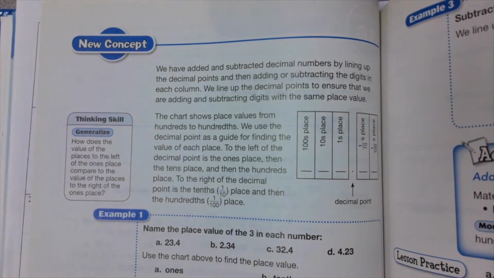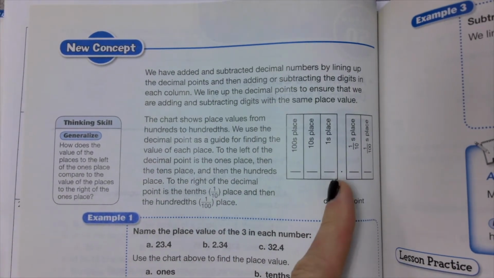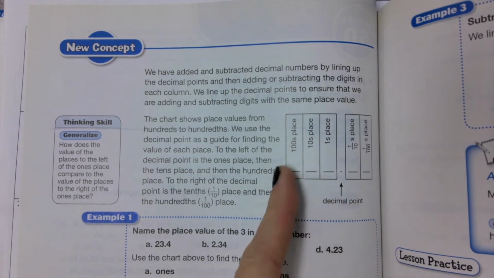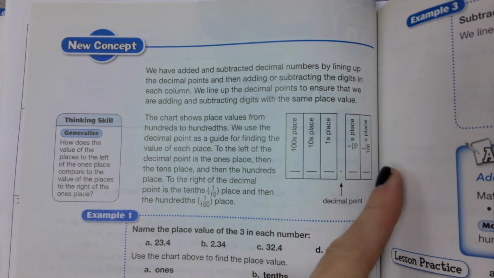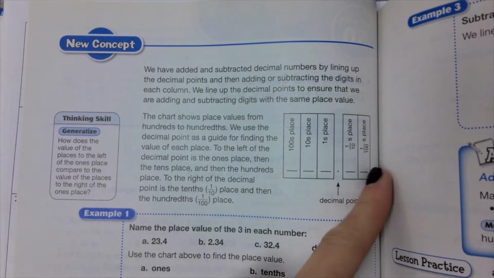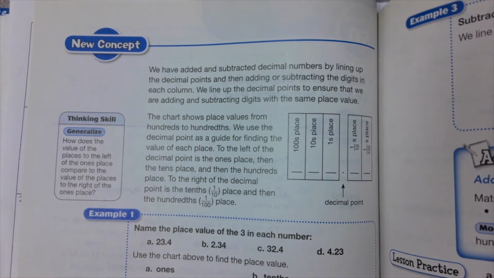Today in our new concept, we're adding and subtracting decimal numbers. So remember our place value. In front of the decimal point, we have our ones, tens, hundreds. Then after the decimal point, first we have our tenths, then we have our hundredths. Remember here the TH at the end of that. Tenths, TH, hundredths, TH. Okay?